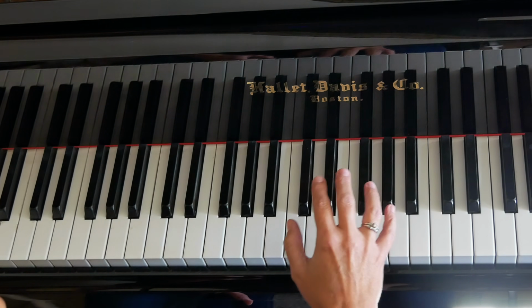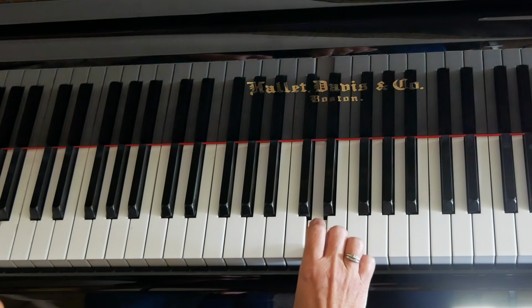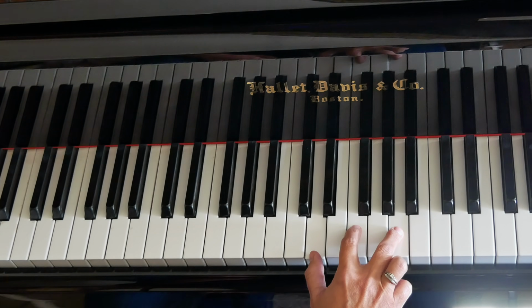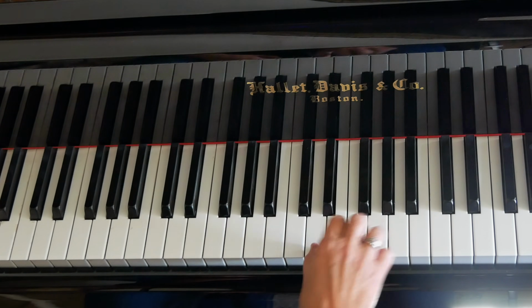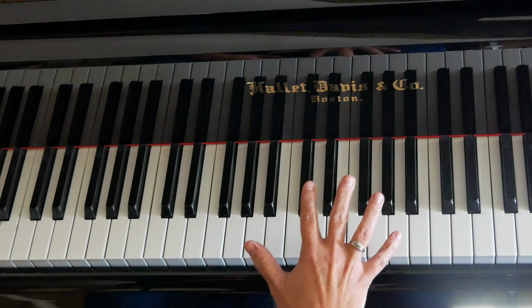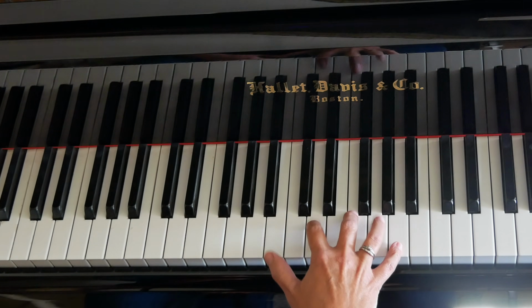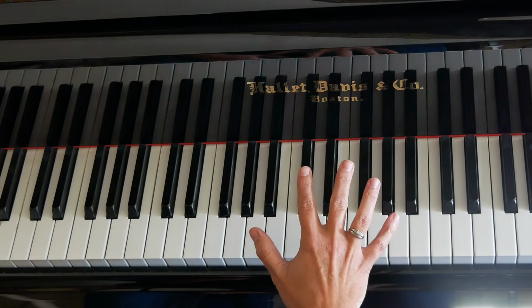That one. What are those notes? Well, they spell D minor. We've got this. So we might ask ourselves if the next chord is going to be D minor. So we're just going to leave that one out.